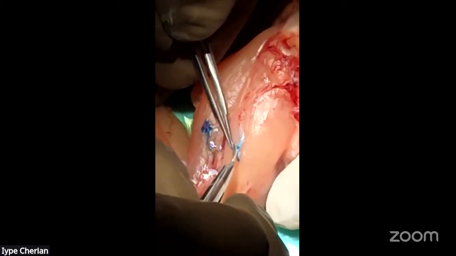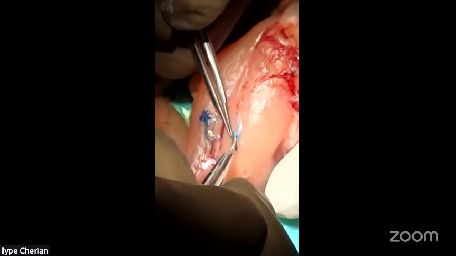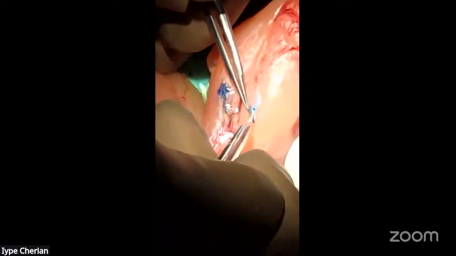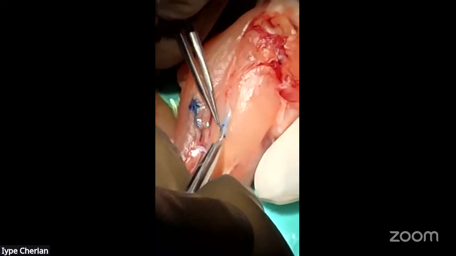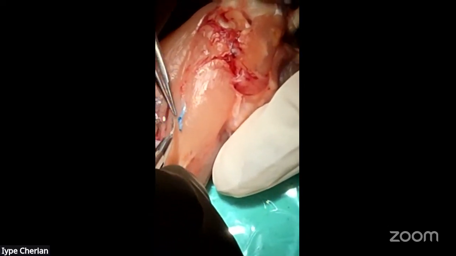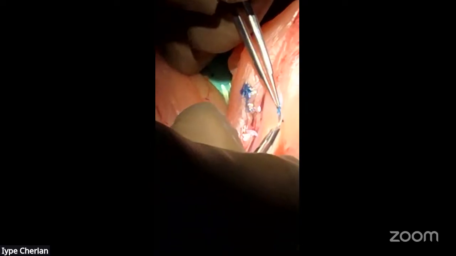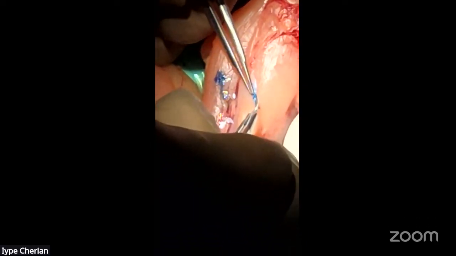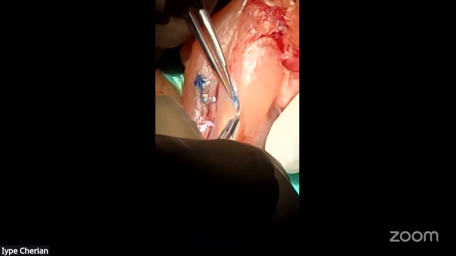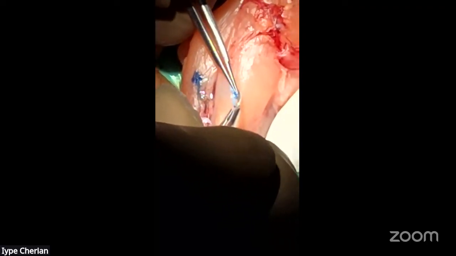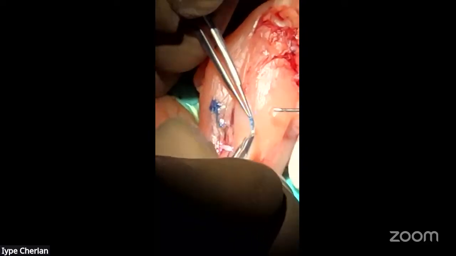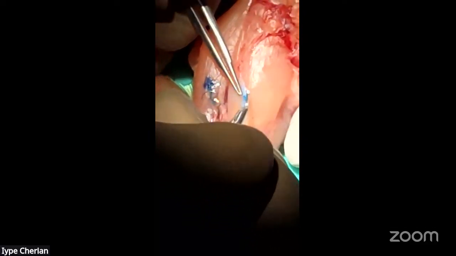Scissors too big. Yeah, so that's a flap.